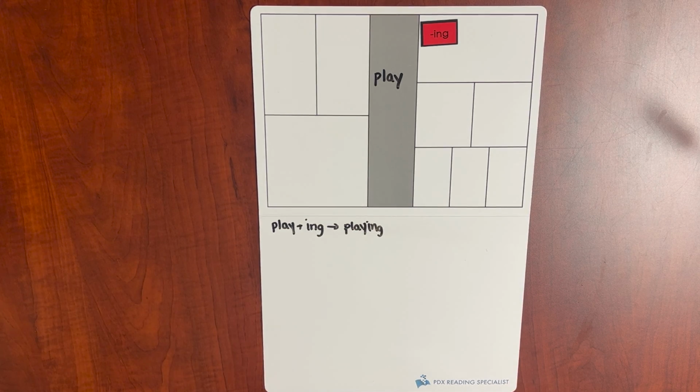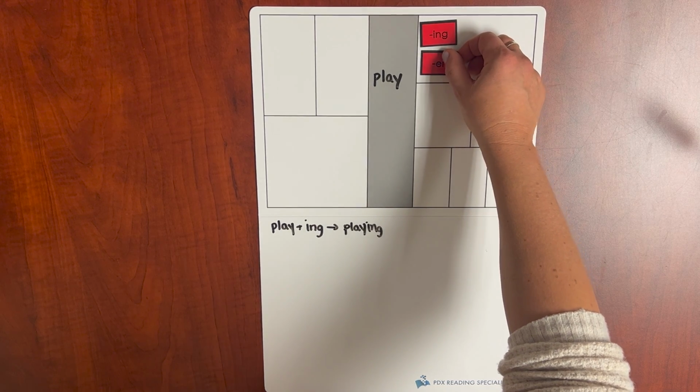And then I go to my next student, and my next student says, player. And I say, can you use that word in a sentence? And the student says, I am a chess player. I go, ooh, you're a chess player. Now, player, what's the base of that word? Play, that's right. And what's the suffix? The student says ER.